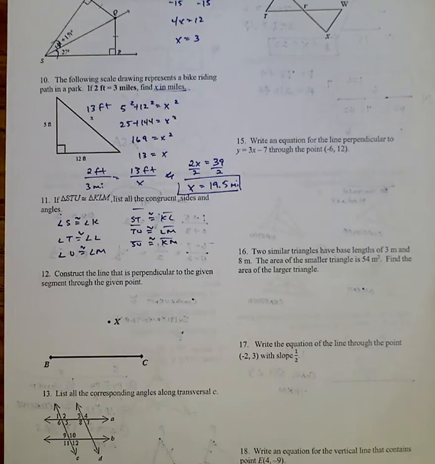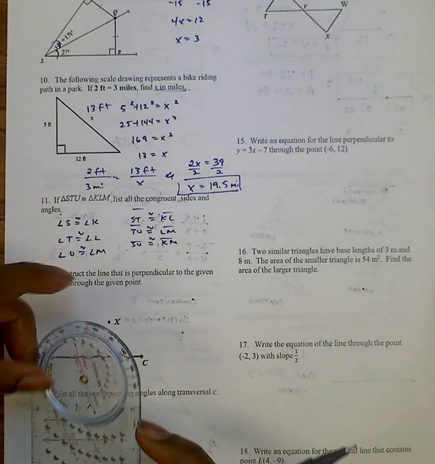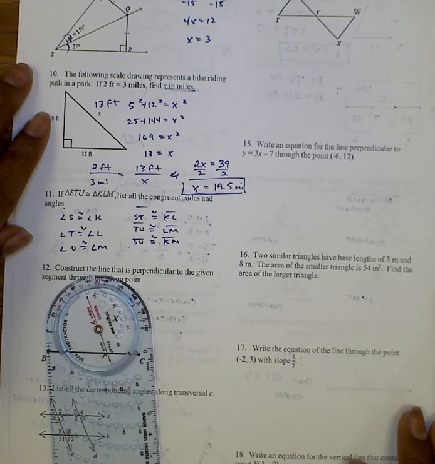Number 12 asks us to construct a line that's perpendicular to the given segment through the given point. Gotta give me a second to get my compass. Okay, so if we're going to construct it through the given point, then what we'll do is try to straighten this up a little bit.